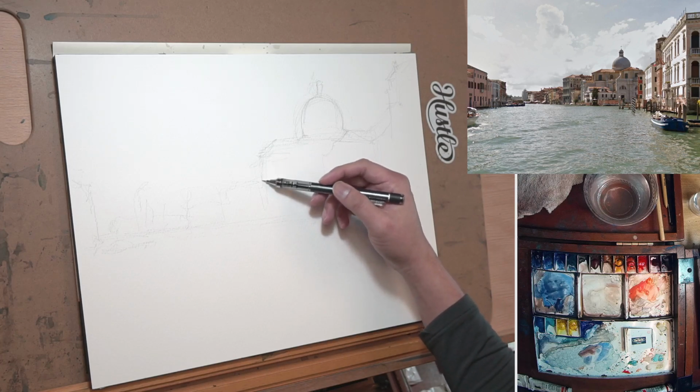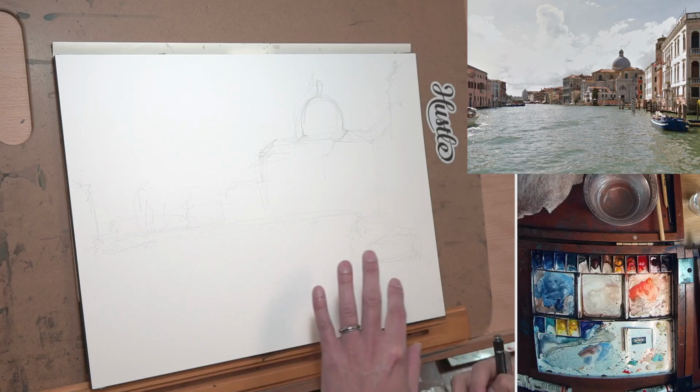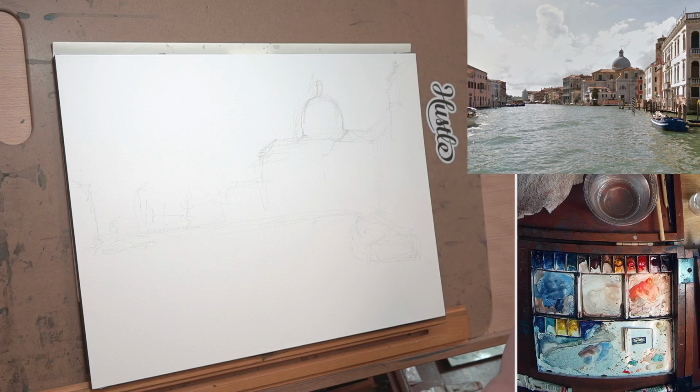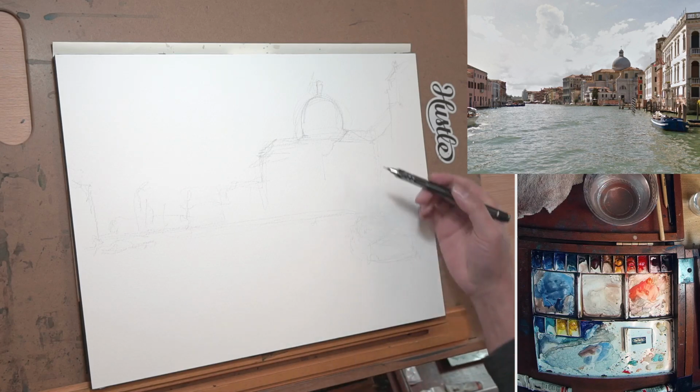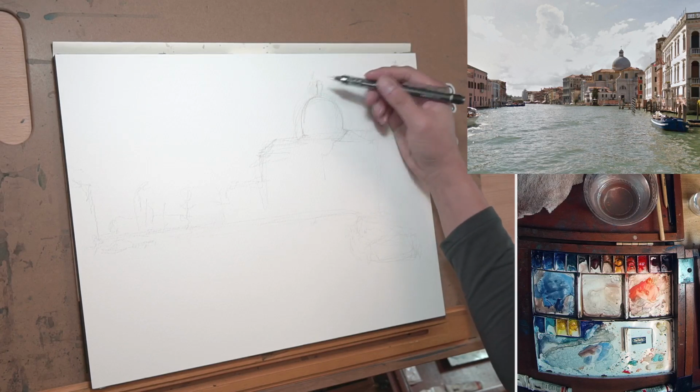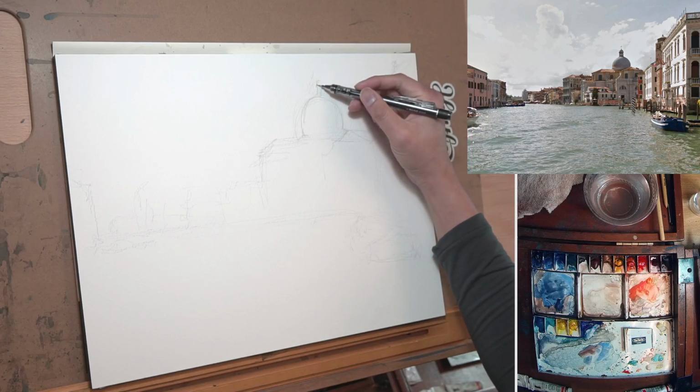It's an incredibly complicated painting if you look into the detail of all the things in the background, so our job is to really simplify it and just capture the essence of the place. Unfortunately, I've never been to Venice myself.